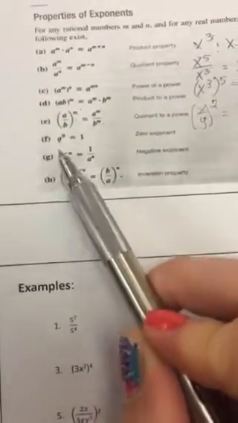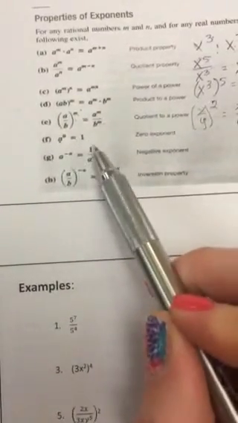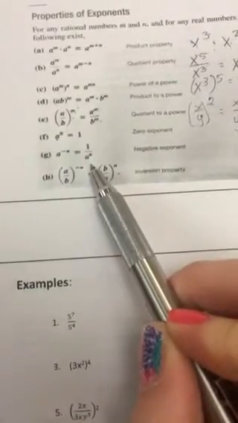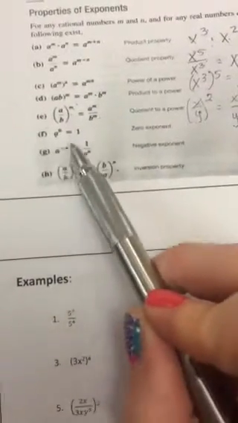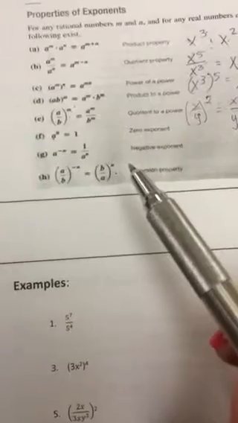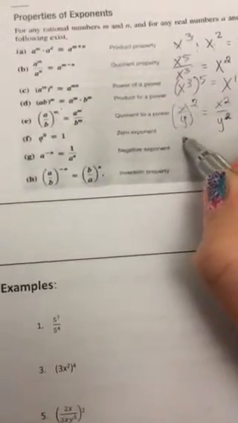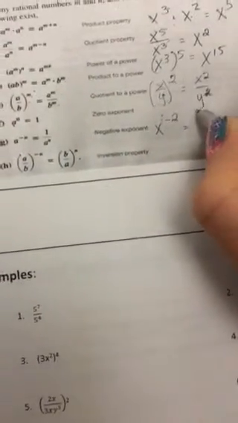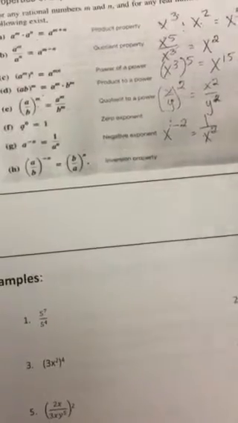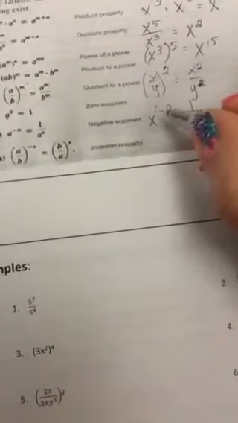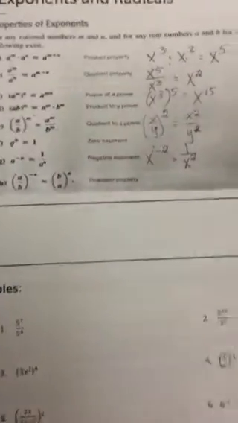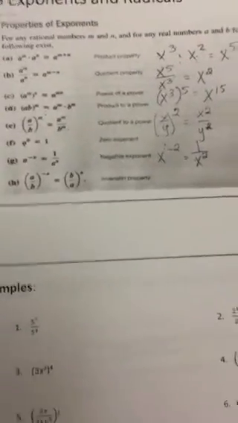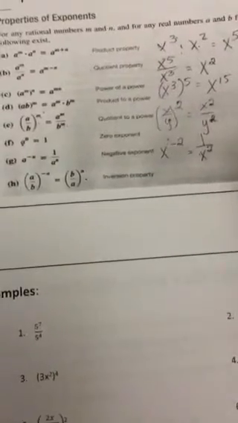Negative exponent: a to the negative n is the same as 1 over a to the n. So if you have a negative exponent, you take the reciprocal of whatever you have. For example, if I have x to the negative 2, that's the same thing as 1 over x to the positive 2. By taking the reciprocal, it turns that negative exponent into a positive exponent. And they never want you to leave exponents negative, so you're going to have to know how to turn it into a positive. And you just take the reciprocal.